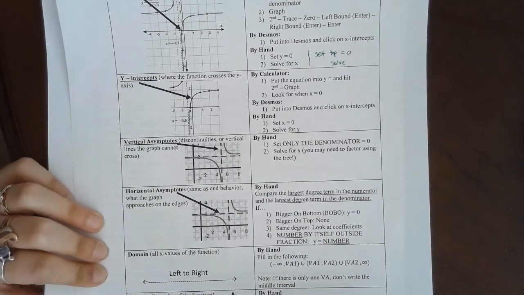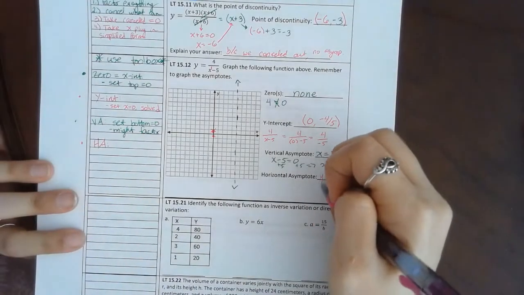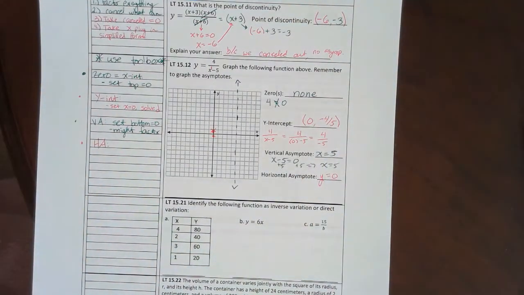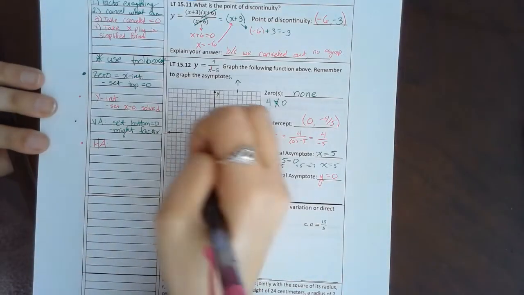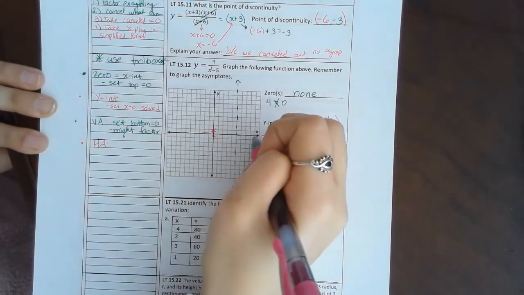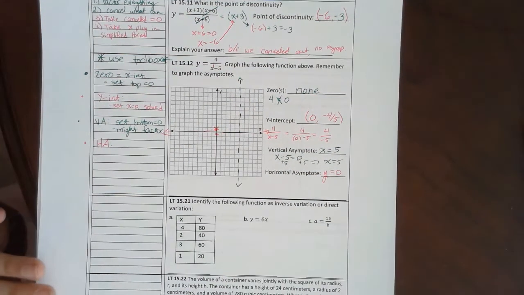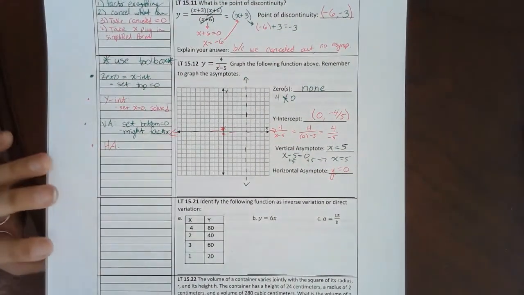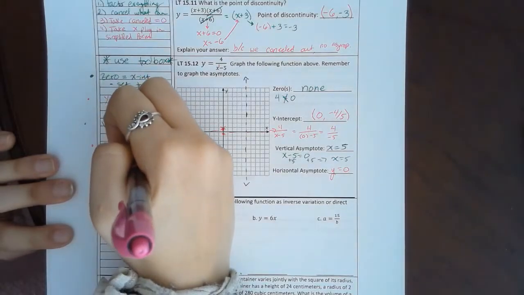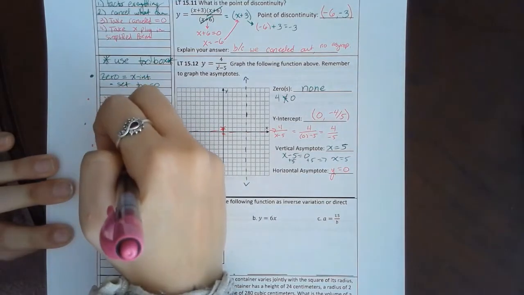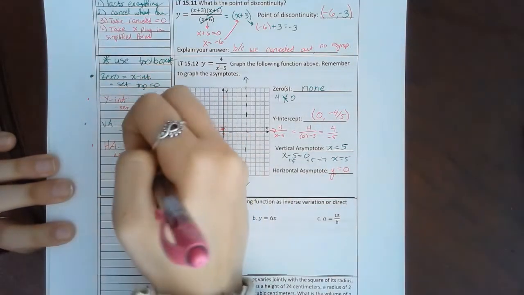So y equals 0 is our automatic horizontal asymptote. I'm going to put that on our graph. Again, it's a dashed line. Then if you want to get the rest of your picture, look at degrees on top and bottom. Sorry, I didn't write that down.